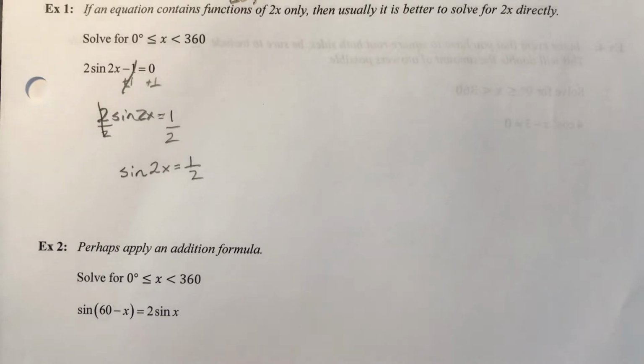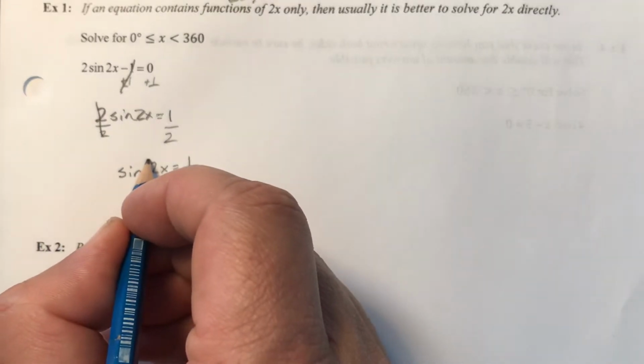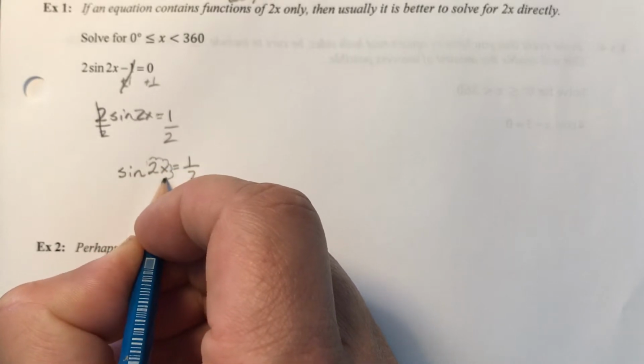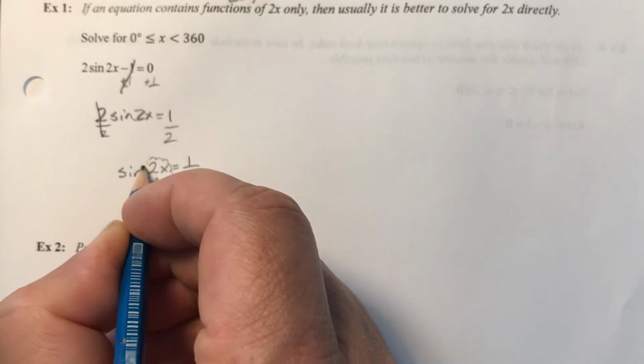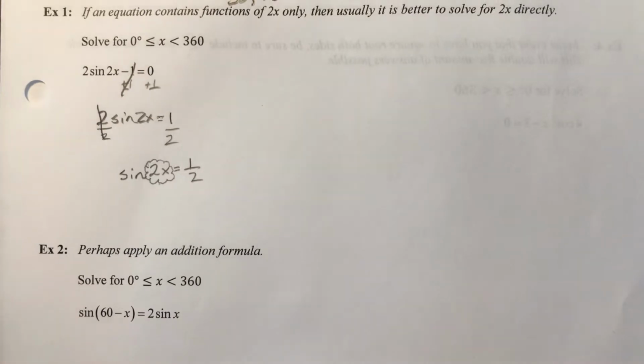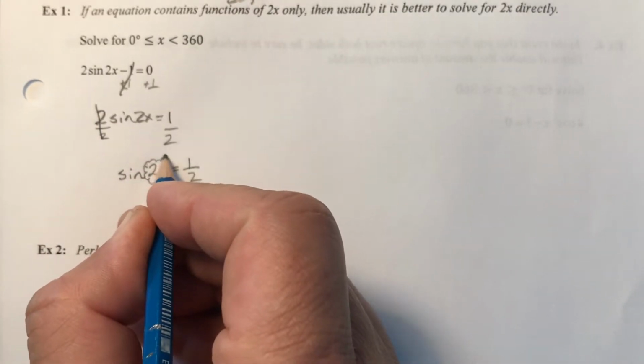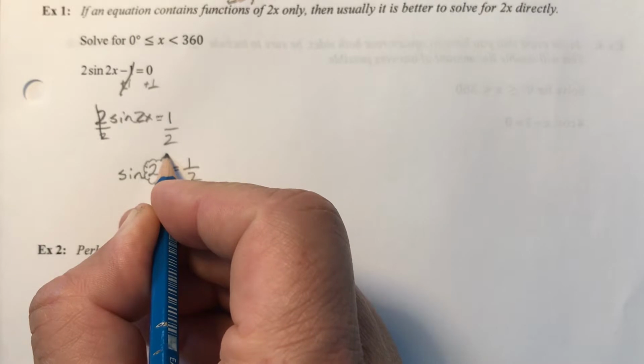Now, for a minute, just think about this. The sine of something is a half. Think about the 2x. What angle would someone have to take the sine of in order to get a half? Well, that means that what's in this little cloudy bubble would have to be 30 degrees.